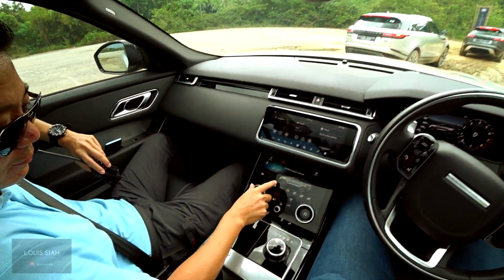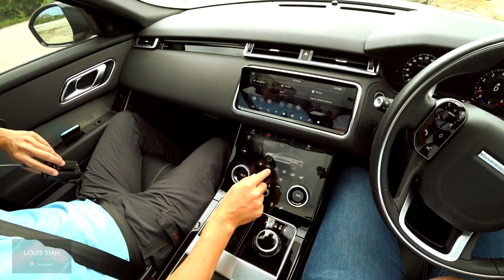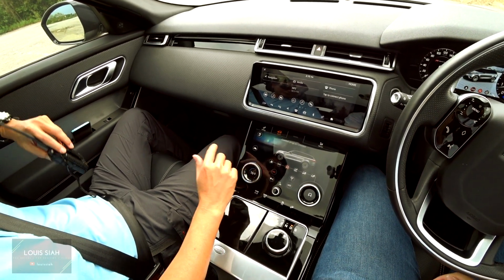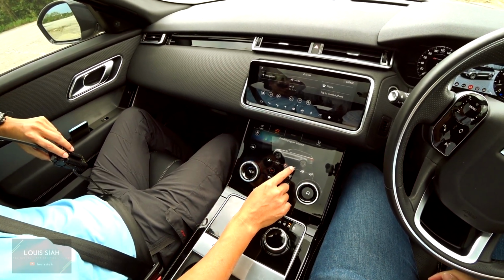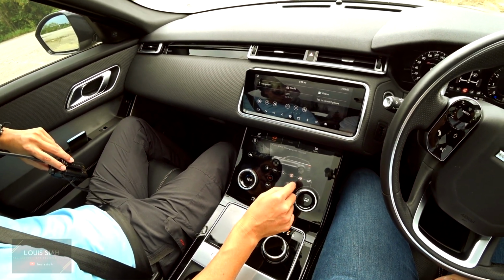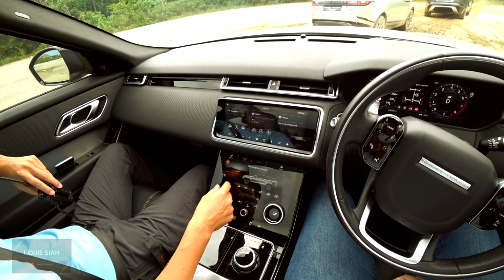Okay, as you can see, we have the all-terrain response. So this is a dynamic program. This is the eco for fuel saving normally. This is the normal driving, highway. This is the grass, gravel, snow surface, and this is mud and rocks, and this is like the same program.